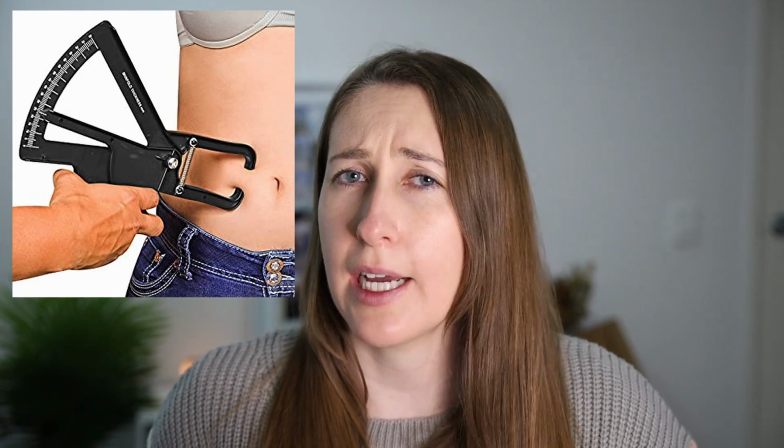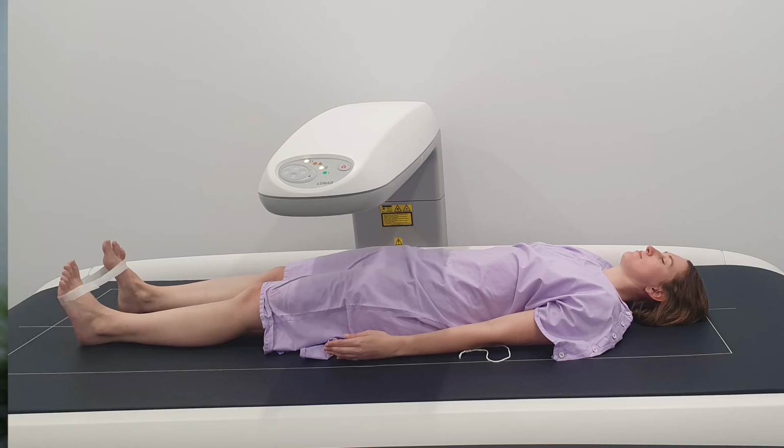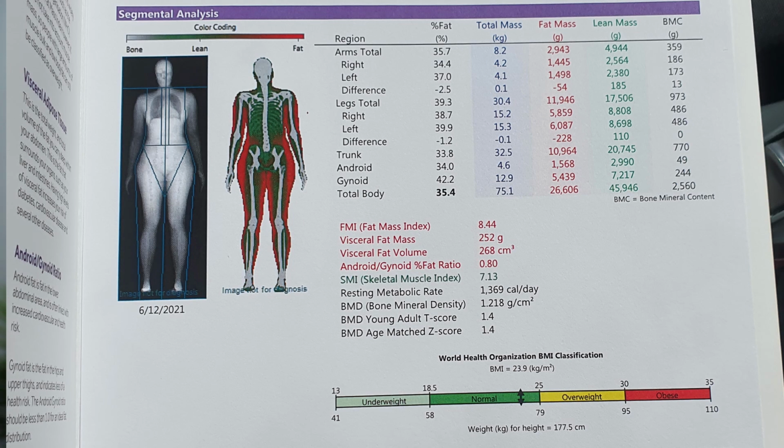I don't know how actually accurate they are. Or you can get a DEXA scan, which is the gold standard for this. So this will give you the most accurate measurement. If you go to a medical imaging clinic, they'll be able to give you a body scan. It'll show you your muscle mass, your fat mass, your bone density, all of those things. And it'll give you an exact measurement of what your body fat percentage is.